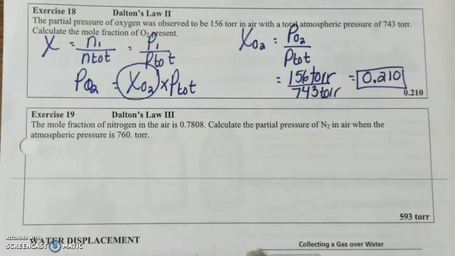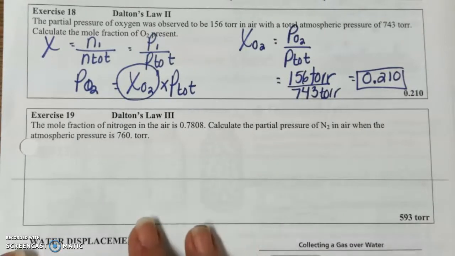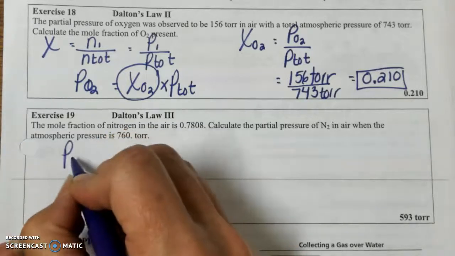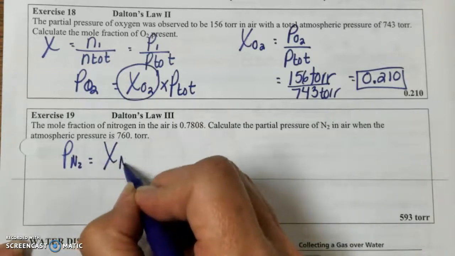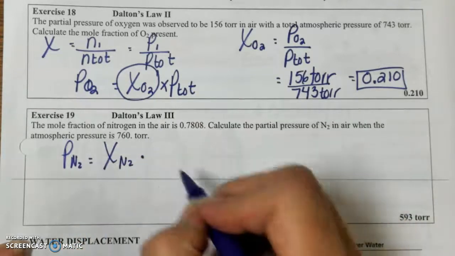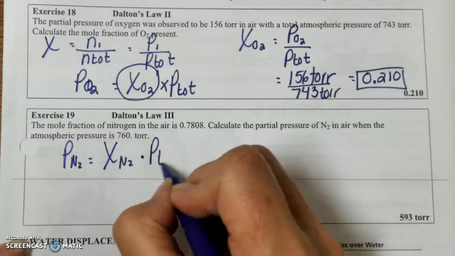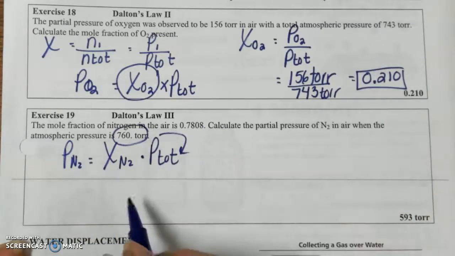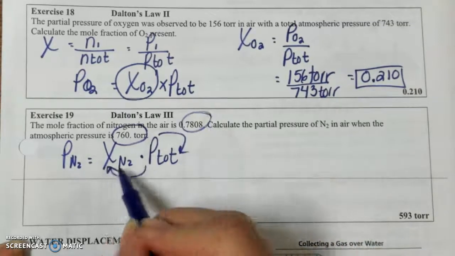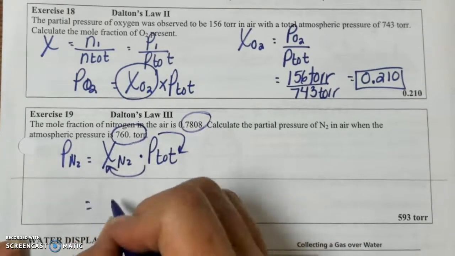Now, what if I'm given some different data? In this case, I'm given the mole fraction and I want to calculate the partial pressure. So in this case, that would mean the partial pressure of N2 is equal to the mole fraction of N2 times the P total. The P total is 760. The mole fraction is here. This is a super easy one, isn't it?